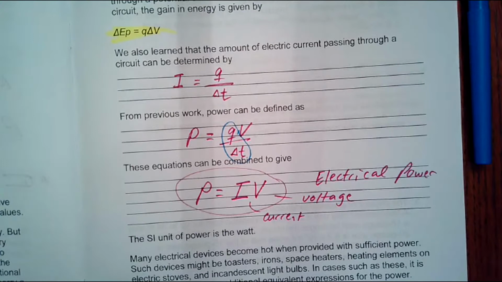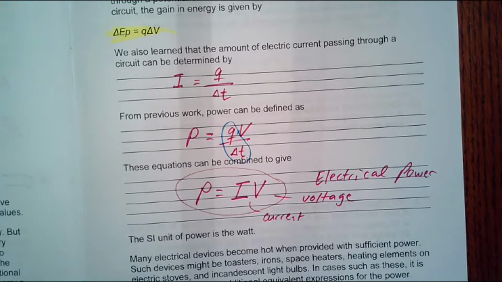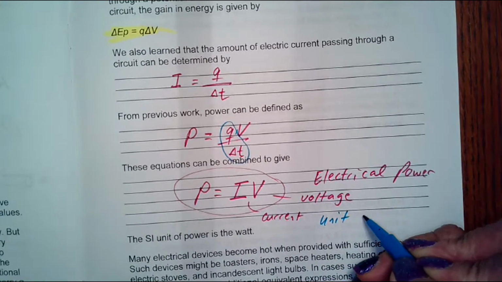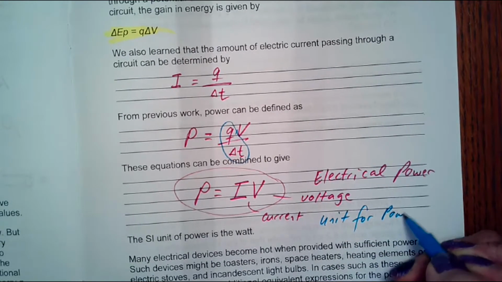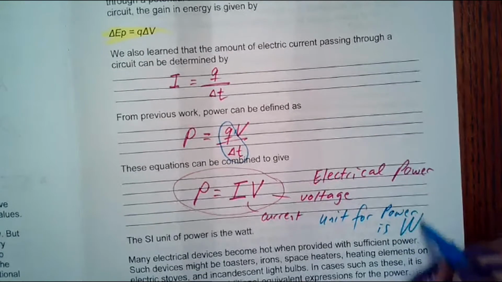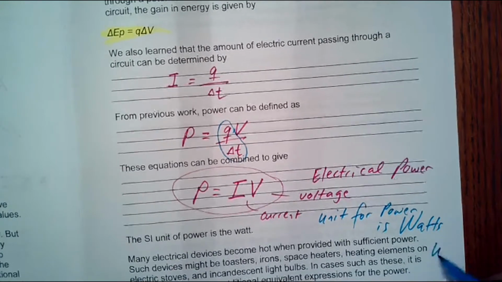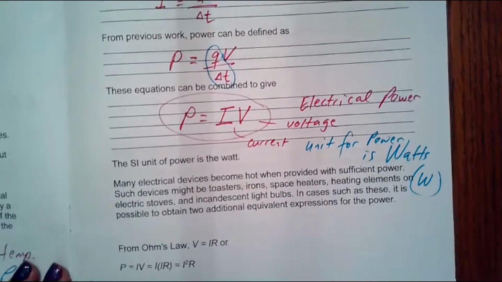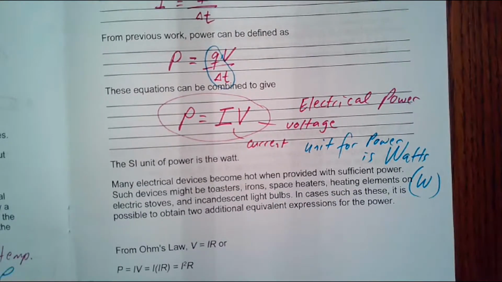And what is the unit for power? What is the unit for power? You're thinking about it? I just told you what the unit for power is. So the unit for power is watts, or W. And this was named after James Watt.